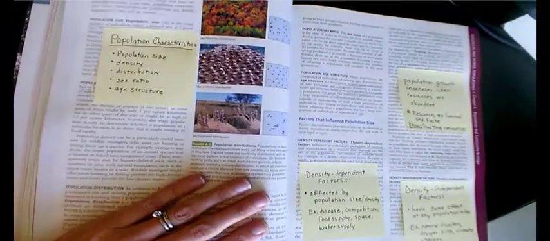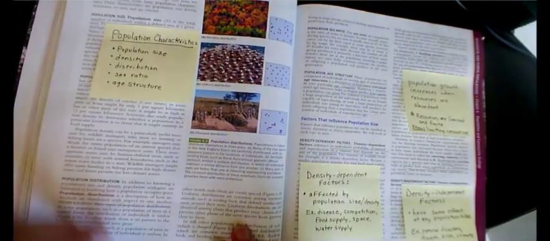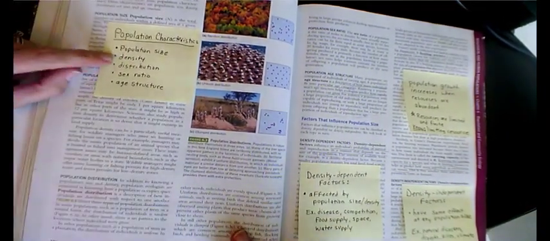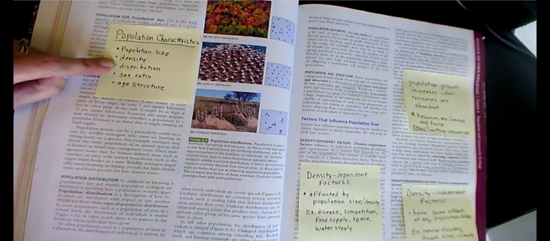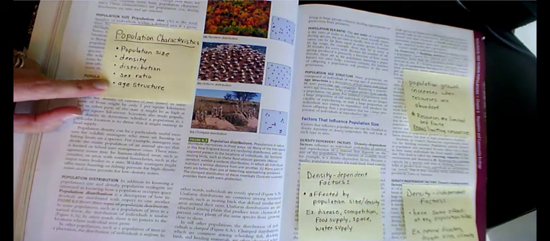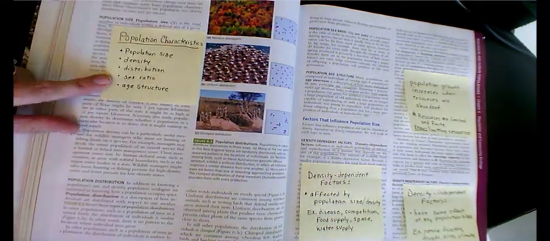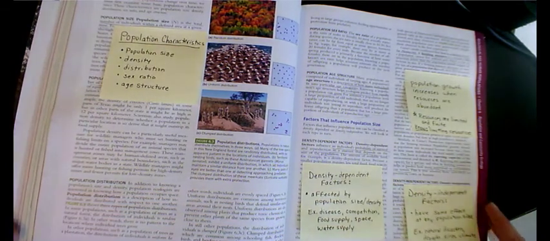Populations are characterized by 5 different characteristics: population size, density, distribution, so how spread out they are, sex ratio, the ratio of males to females, and then age structure. So that would be how many varying ages. So I just need to have a basic understanding of the 5 of these things.